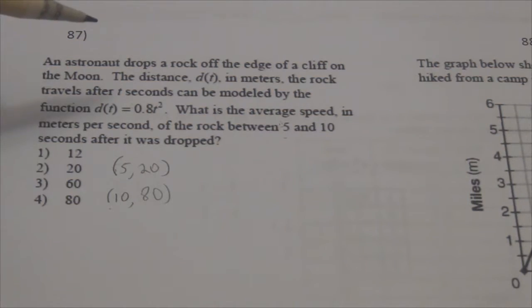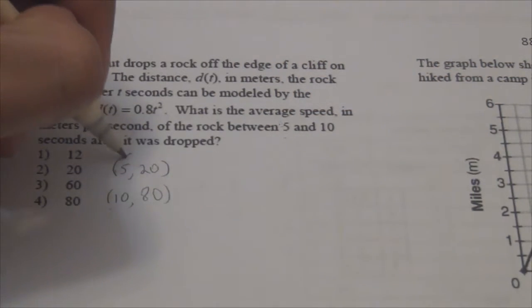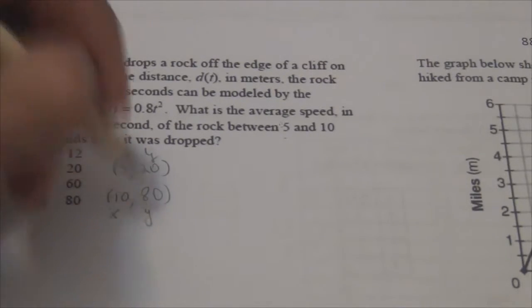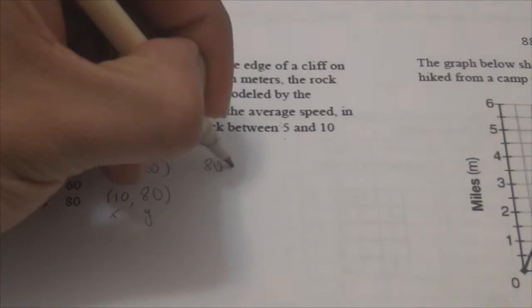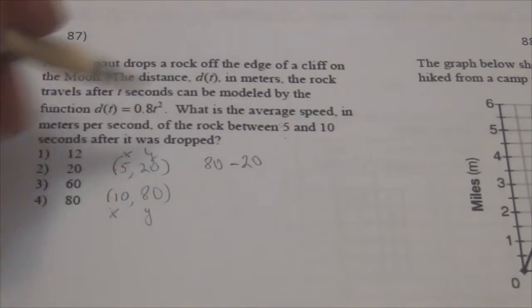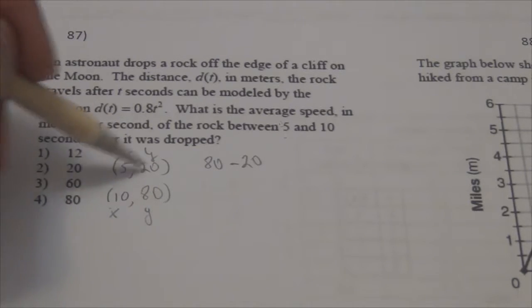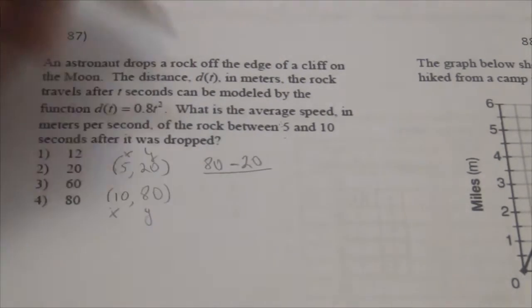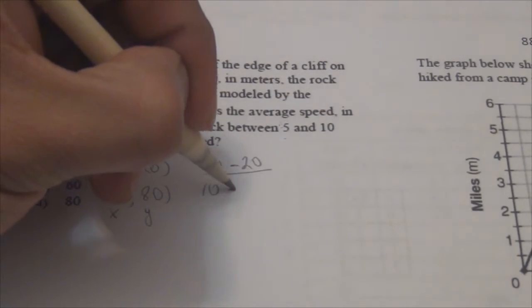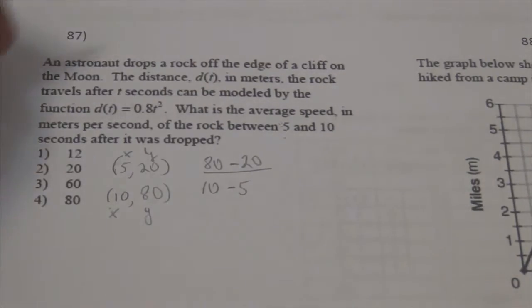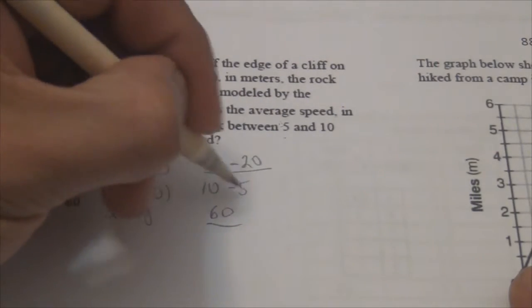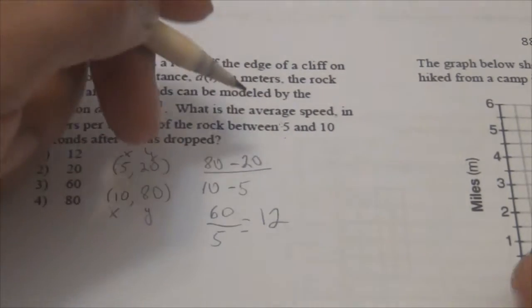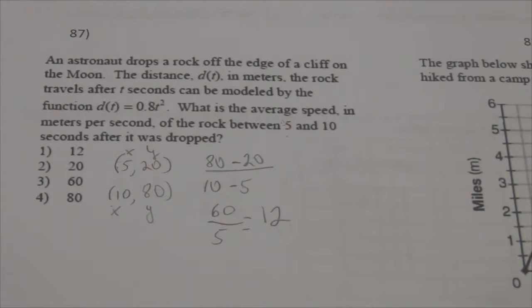Okay, the average speed. Well, remember how to find the slope, the rate of change? y2 minus y1 over x2 minus x1. I always make the second pair the 2's and the first pair the 1's. So 80 minus 20 is 60, over 10 minus 5, which is 5. 60 divided by 5 is 12. Okay? So now make your selection.